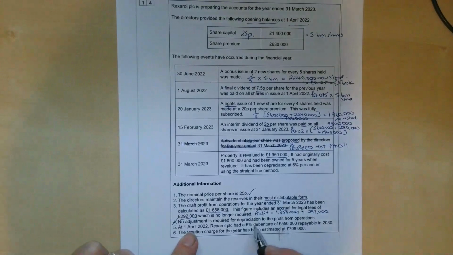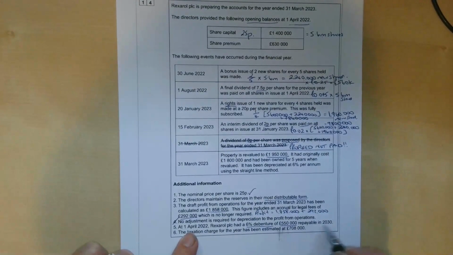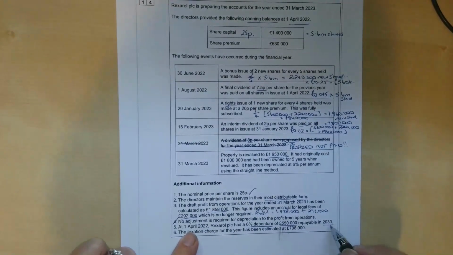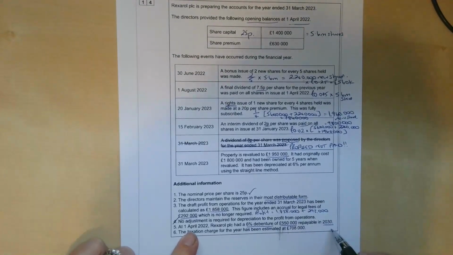So that's fine. At the 1st of April 22, Rexarol PLC had a 6% debenture. So a 6% debenture is an amount that's owed. It was £550,000 that was repayable in 7 years' time, because we're doing 2023's accounts. So that means it's a non-current liability. The 6% bit means the interest that's due. So we pay interest of 6% on £550,000.